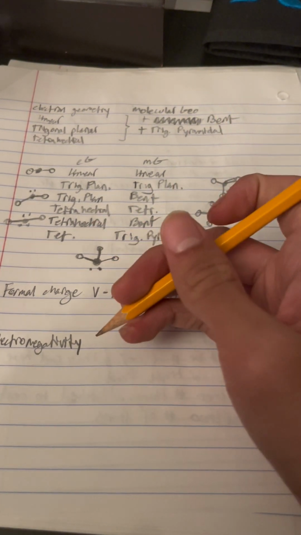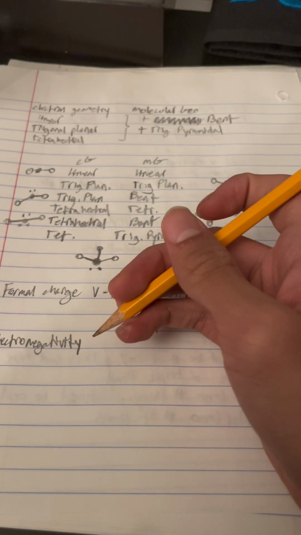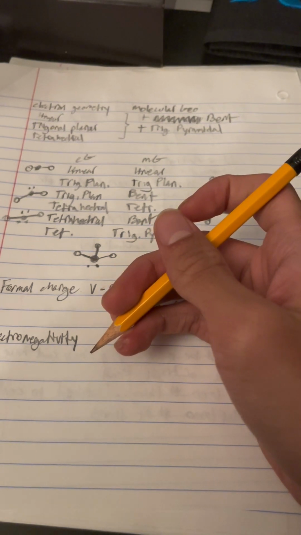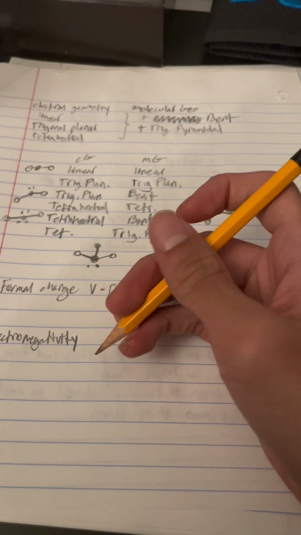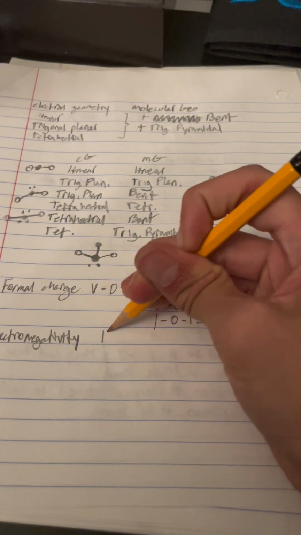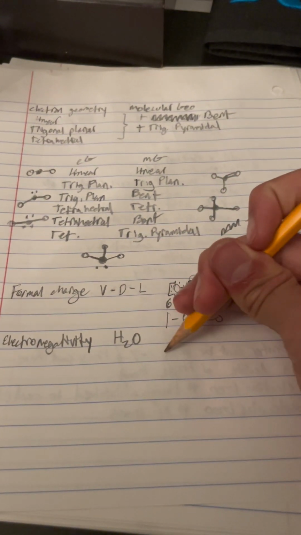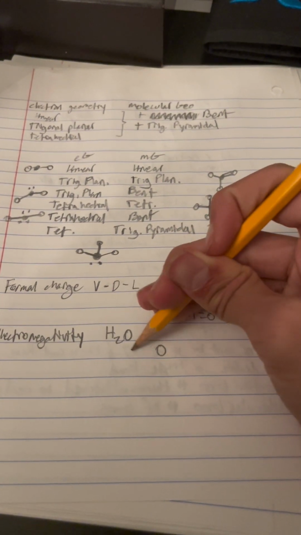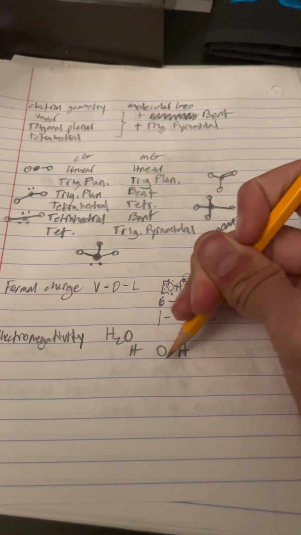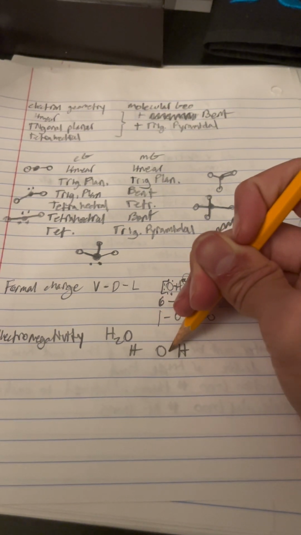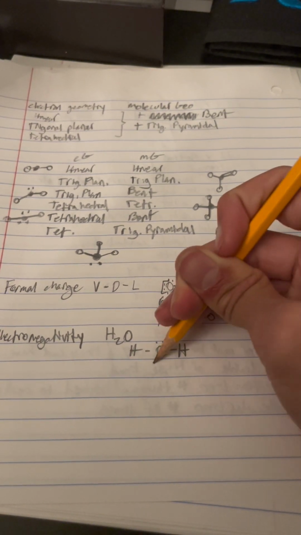In case you forgot the electronegativity, let's do it for H2O. So OH as usual.